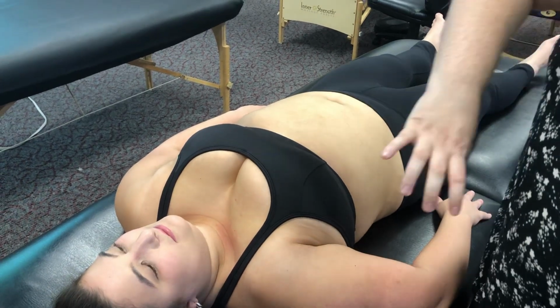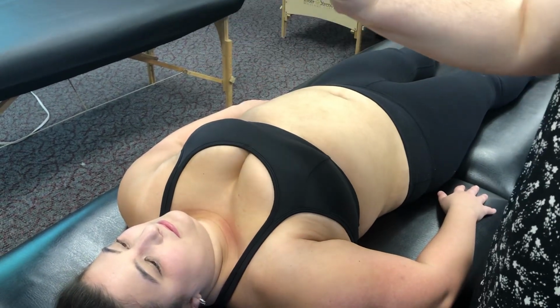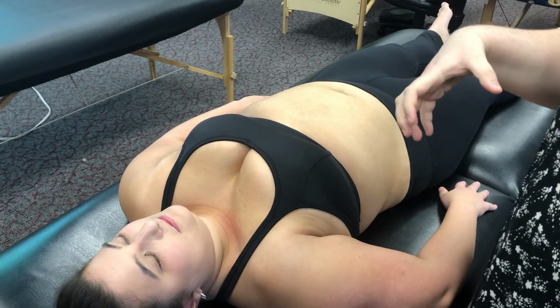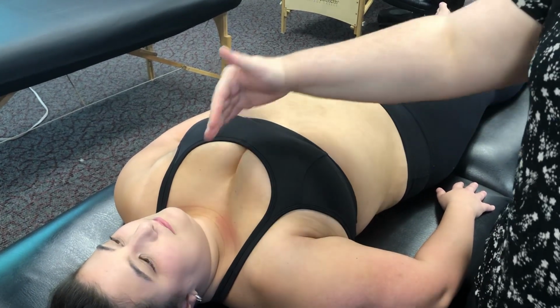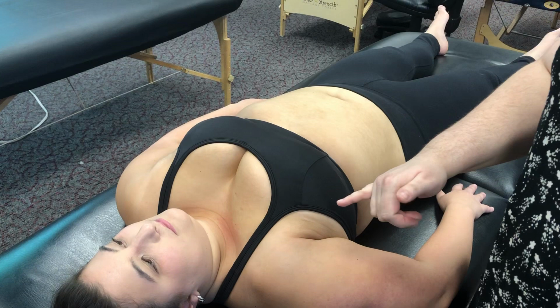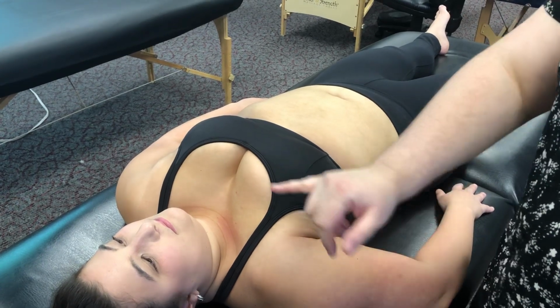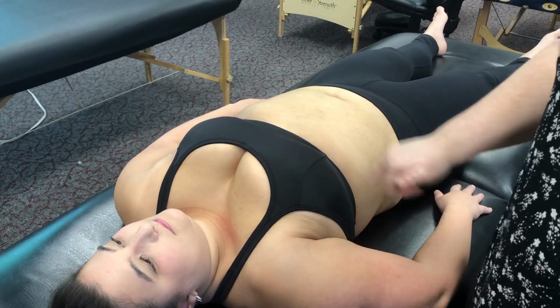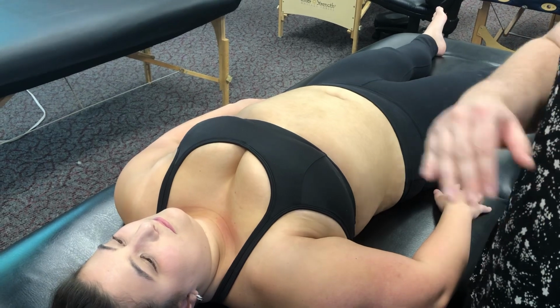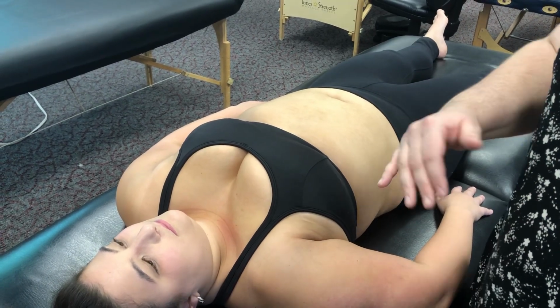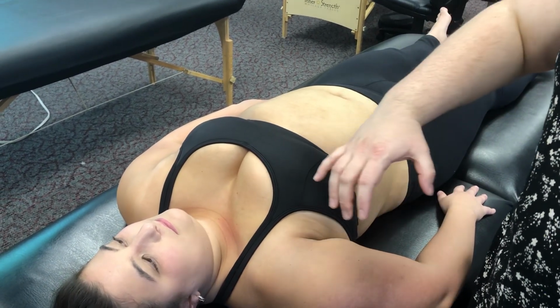All right, so this one is going to be talking about the anterior chest. So we're going to be working through pectoralis major, pec minor, serratus anterior, as well as subclavius. So when we're working in through the anterior chest, no matter who it is, we have to look at the tissue that we're working with.